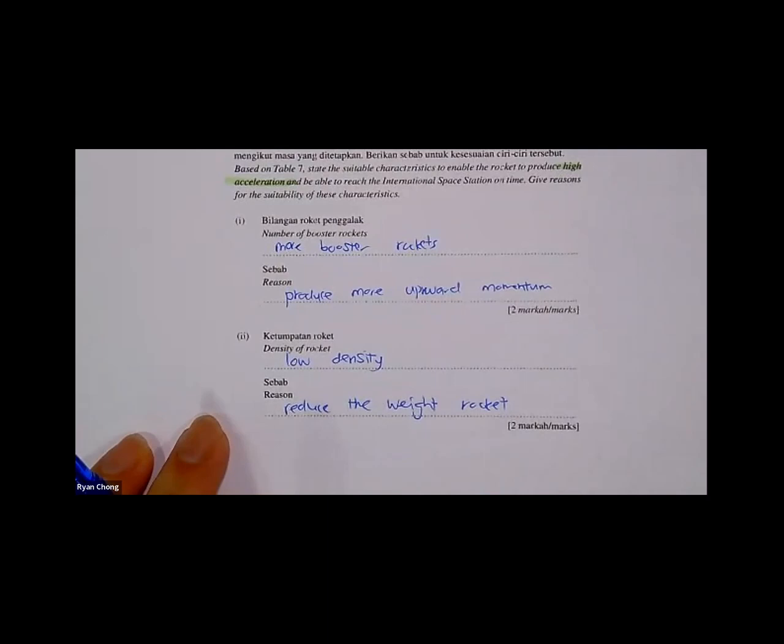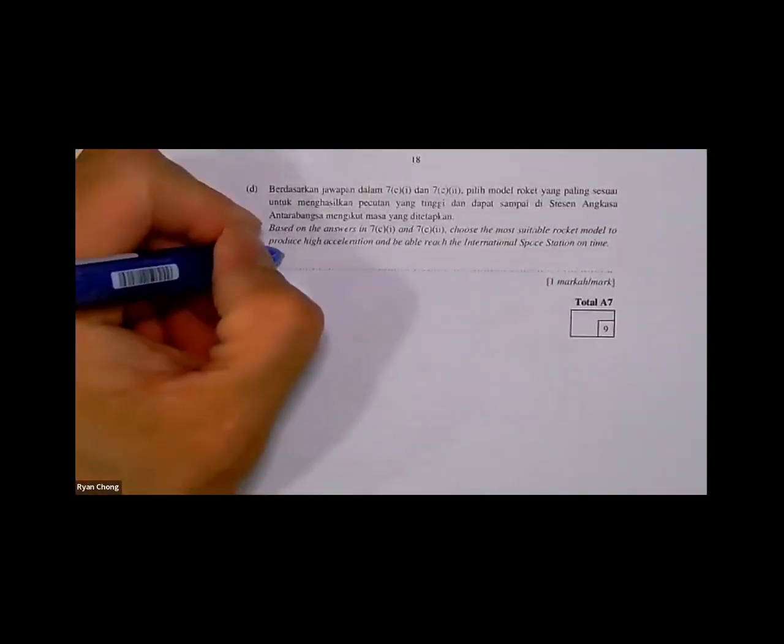So this one is about the rocket things. Definitely the one that you prefer will be Q. So this one will be Q.